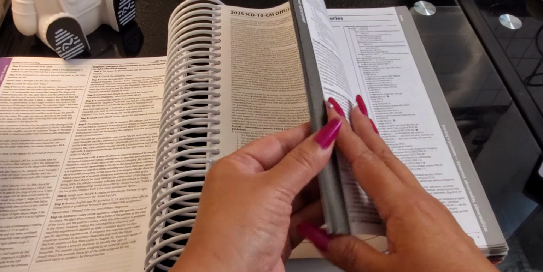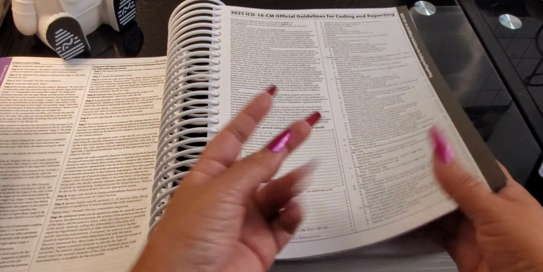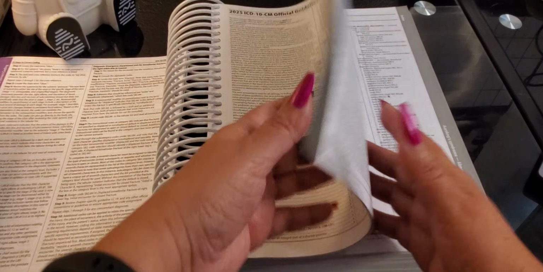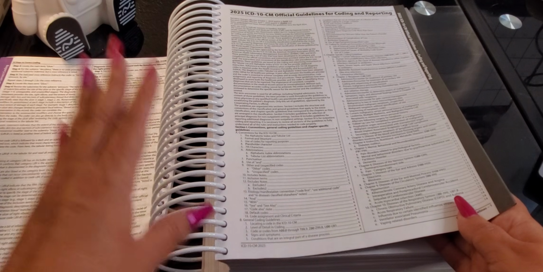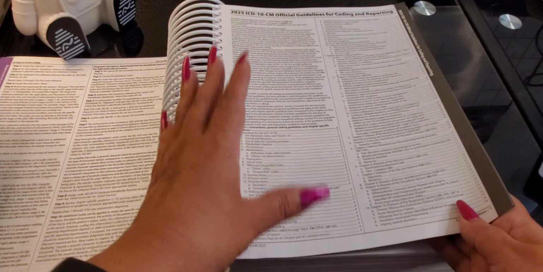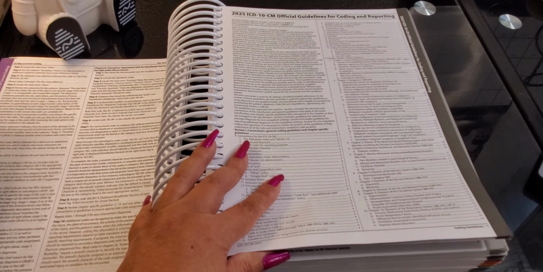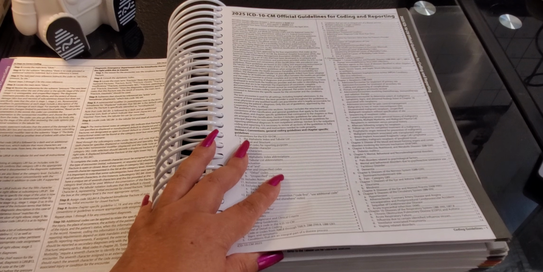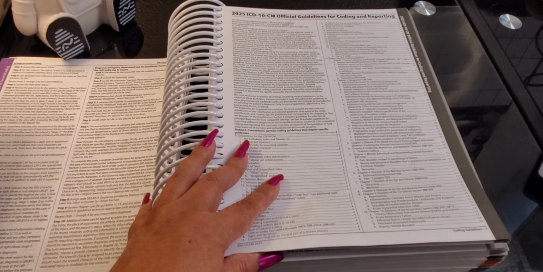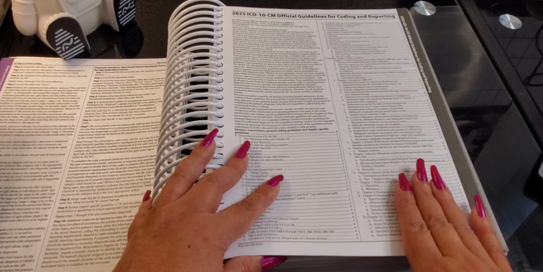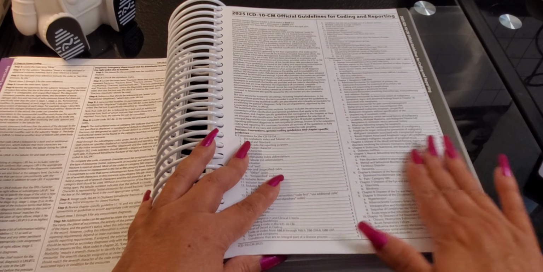Yes, you do need to get through the entire guidelines at least twice. Read them from here to here, all the way to the end. You need to read them in their entirety, because there are certain parts of these guidelines that really refer to the inpatient side. So if you're not coding for inpatient, meaning you're not coding ICD-10-PCS and all that stuff, you don't need to worry about certain parts of the guidelines, because it's not going to refer to you. You're looking at the outpatient side.